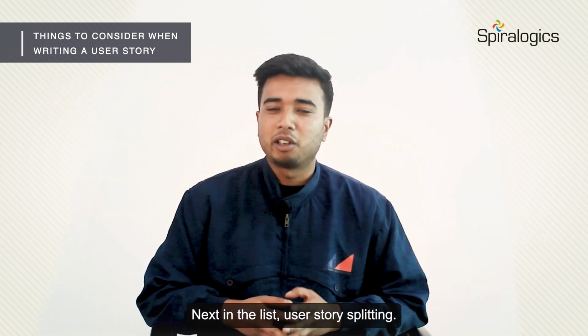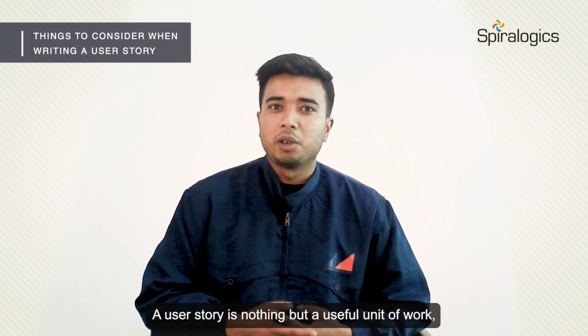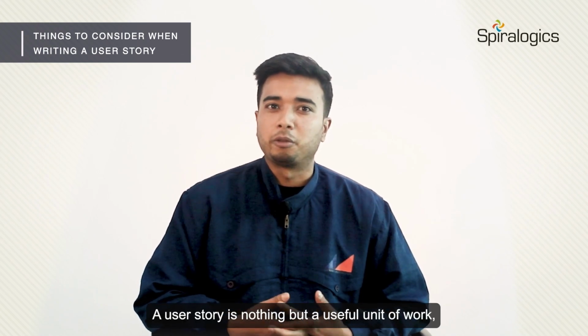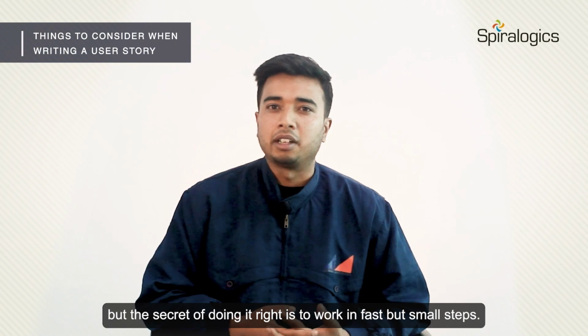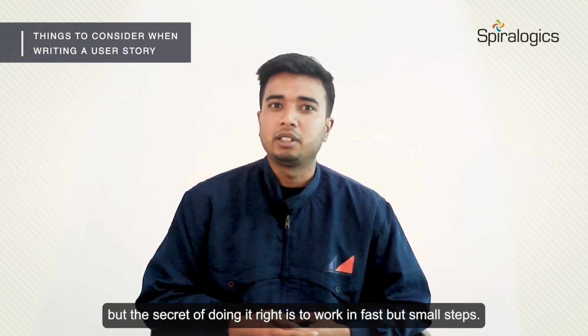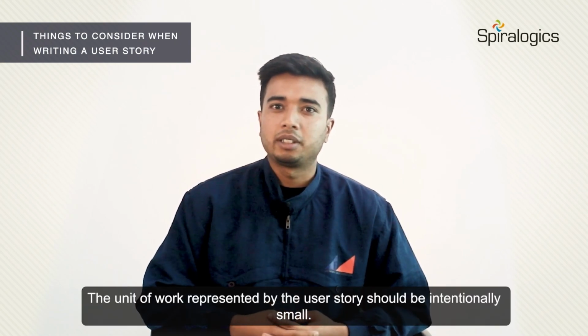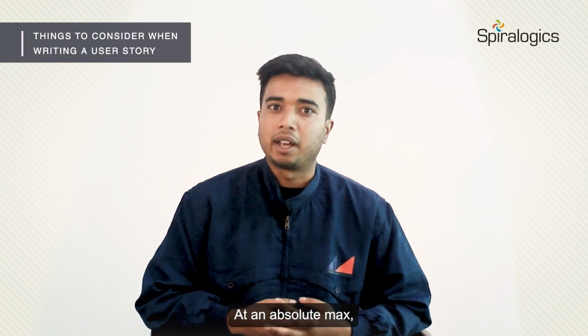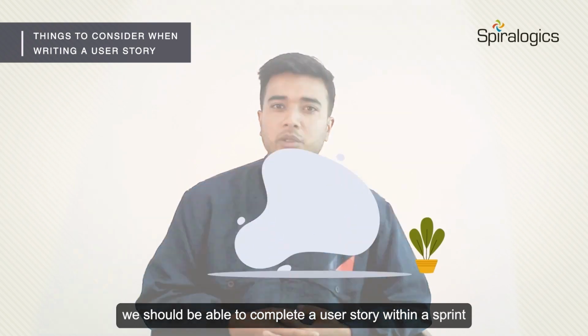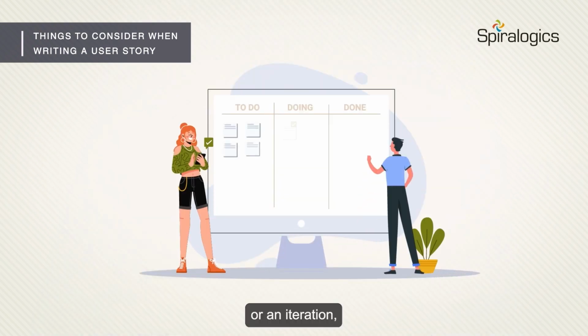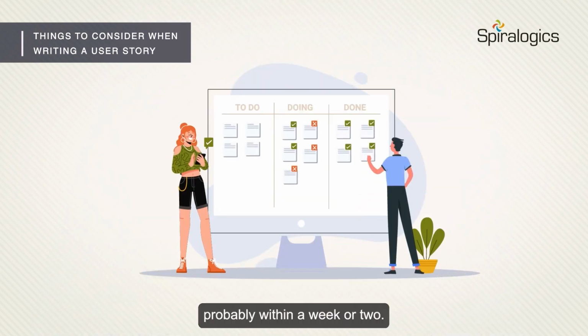Next in the list, user story splitting. A user story is nothing but a useful unit of work. But the secret of doing it right is to work in fast but small steps. The unit of work represented by the user story should be intentionally small. At an absolute max, we should be able to complete a user story within a sprint or an iteration, probably within a week or 2.